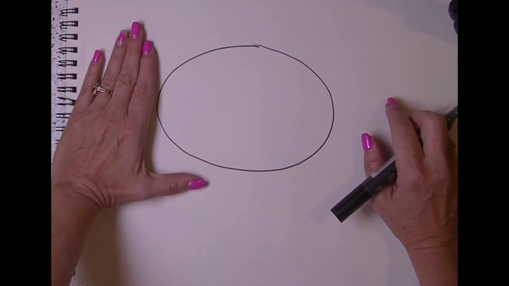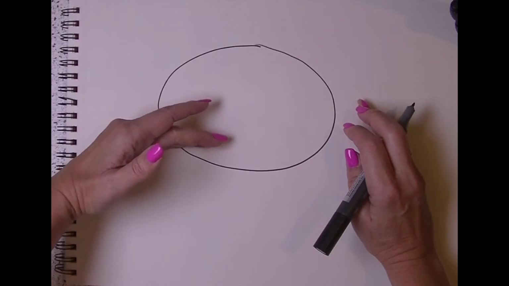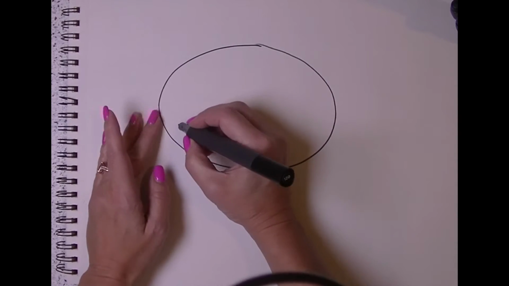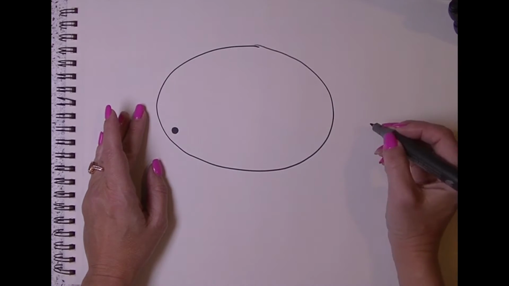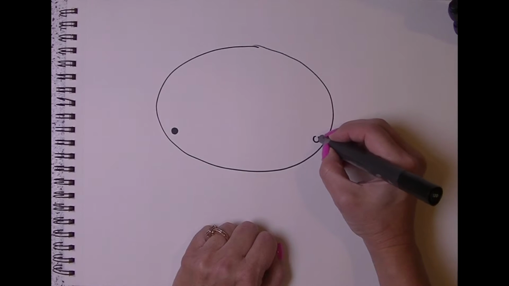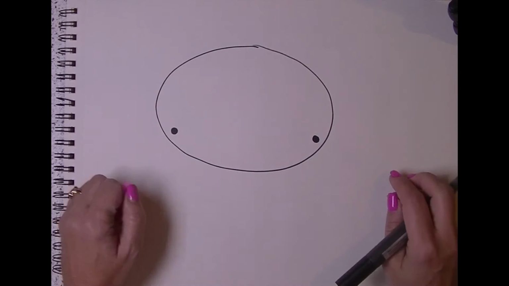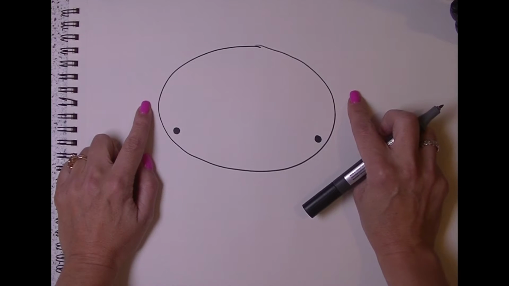I'm going to use circles. I'm going to come to the left side, go low on the head, and do a colored in circle right here, and then come right across to the right side and do a colored in circle right there. Okay, very good. Did you do the same?